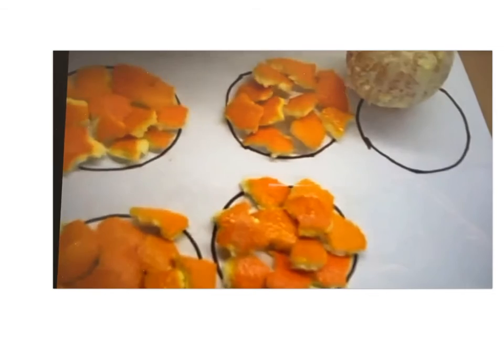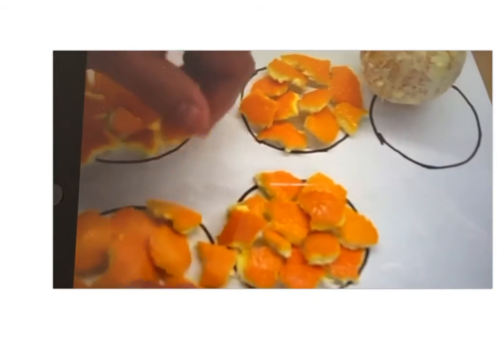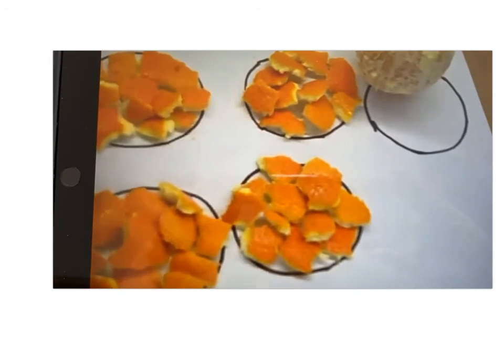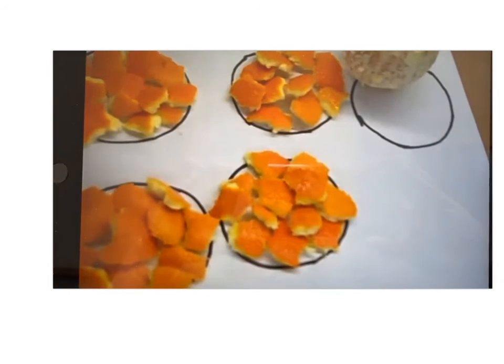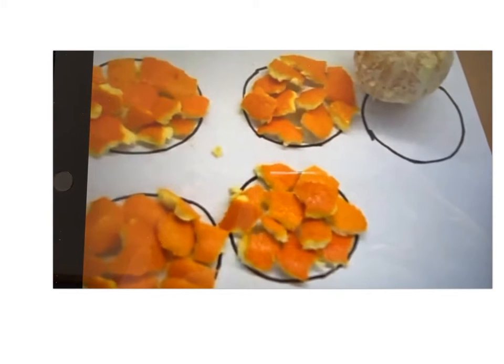All right, so here you can see there is an orange that has been peeled. The surface area of the orange would be the peel. And if you take these peels and break them up, it looks to me like they are going to fill 4 circles. So think about the area of a circle.